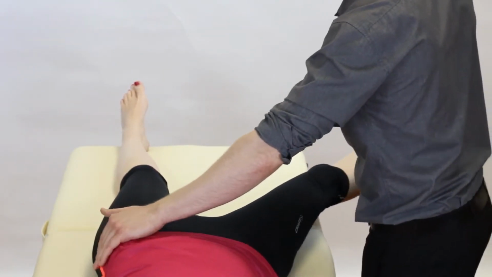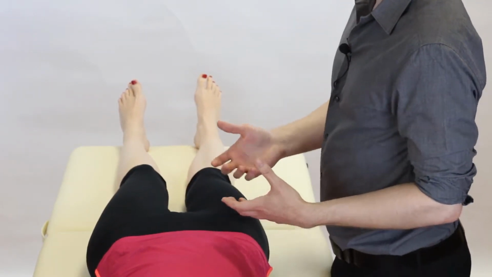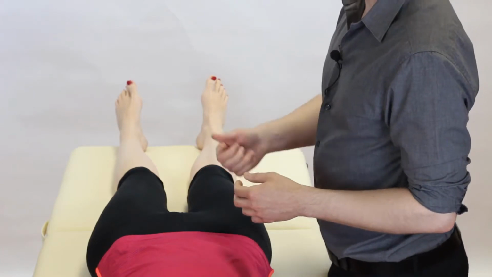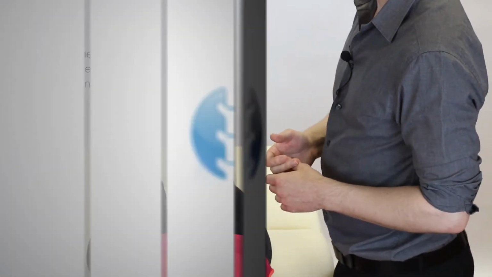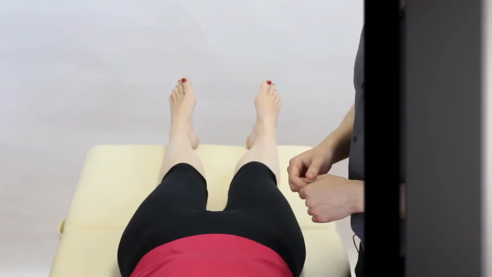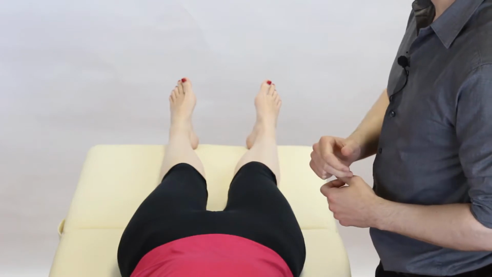So there. Let's talk about the muscles that are involved in abduction. The main ones we're thinking about are the tensor fasciae latae, gluteus medius, and gluteus minimus. So let's talk about our P, Q, and R: pain, quality, and range.